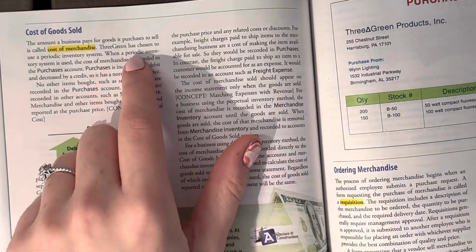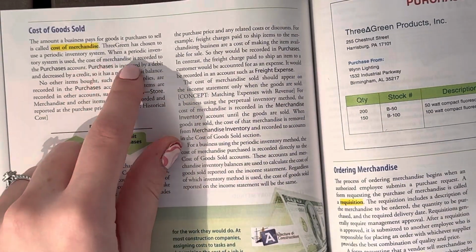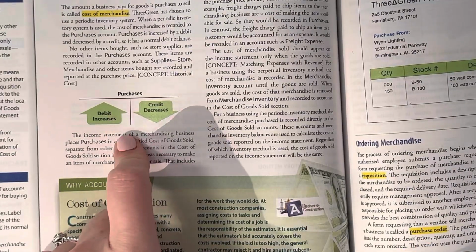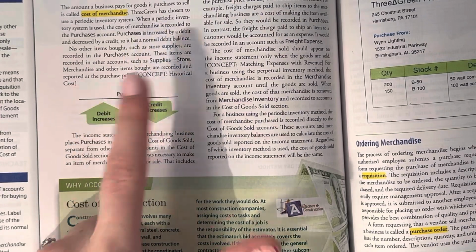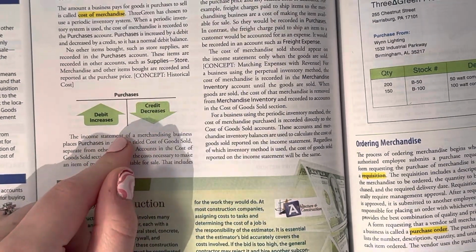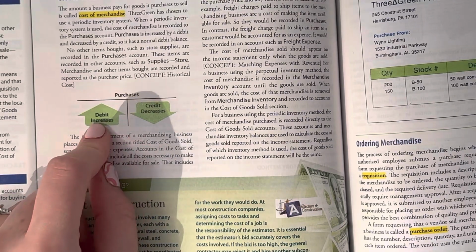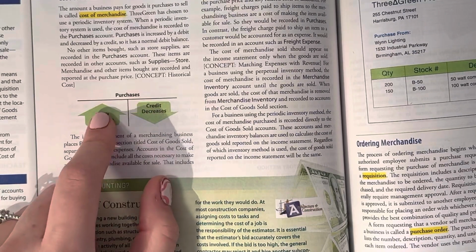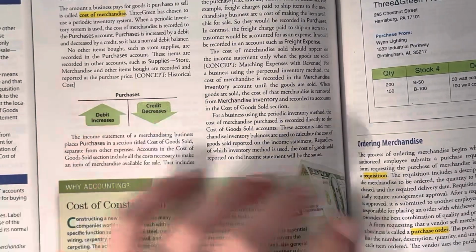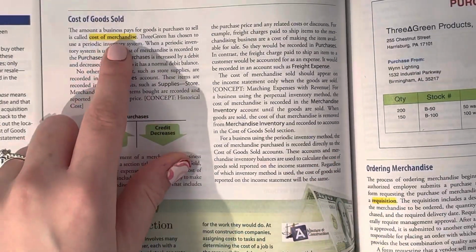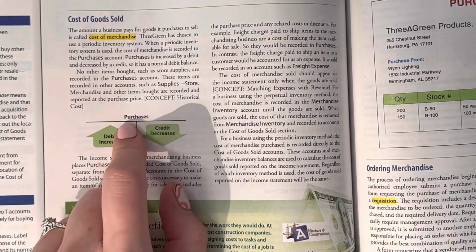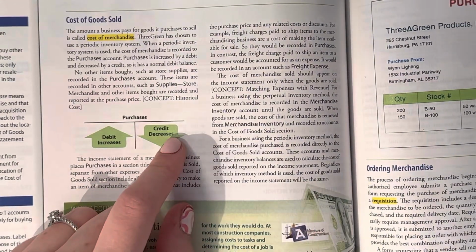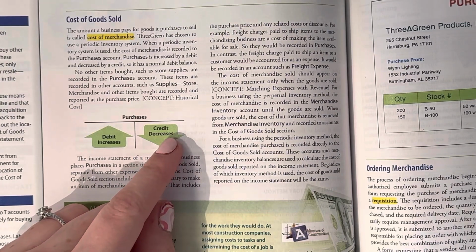So when a periodic inventory system is used, the cost of merchandise is recorded right in this new purchases account. So this is a new account that we're learning, and it is purchases. So we need to record anything that we buy in this purchases account. So we have the debit increase, the normal balance, and the credit decrease. So anytime we buy something for resale, we have to record it in the purchases account. The cost of merchandise is recorded in this account for the periodic inventory system. It's different for the perpetual system.